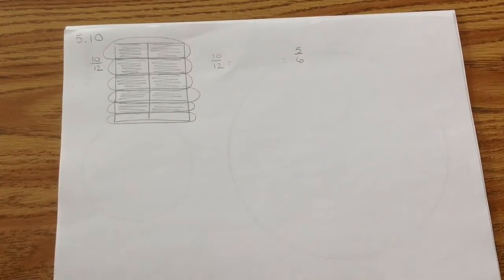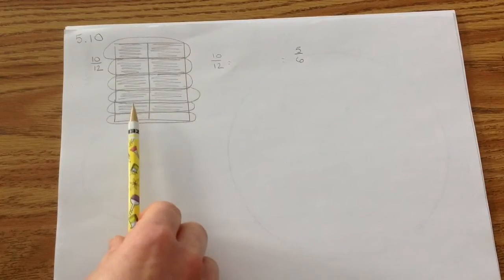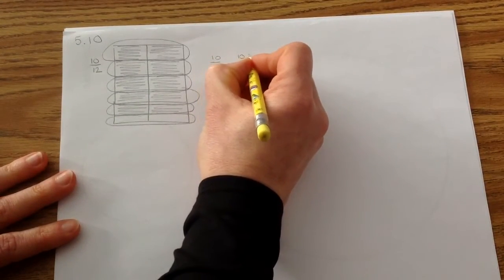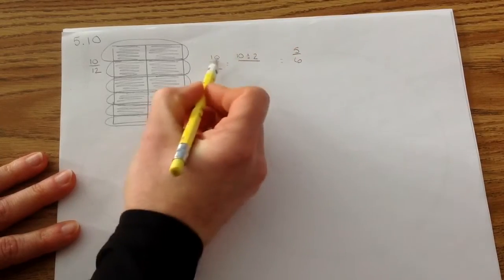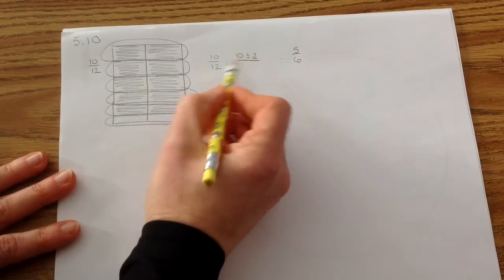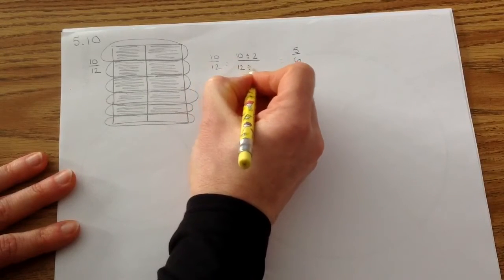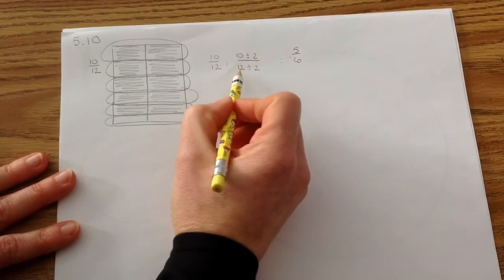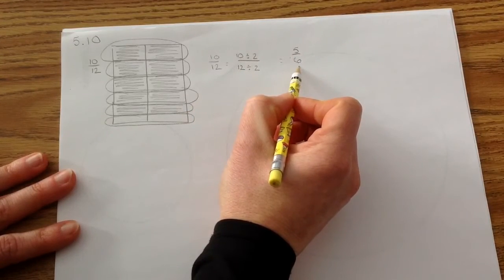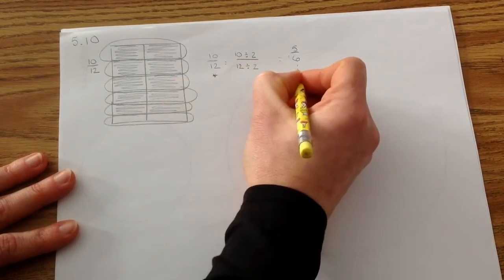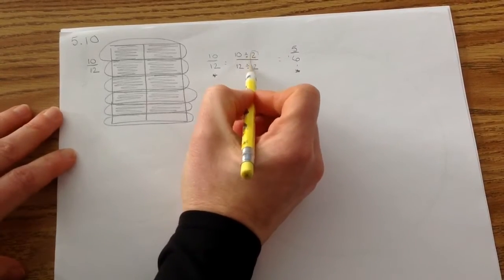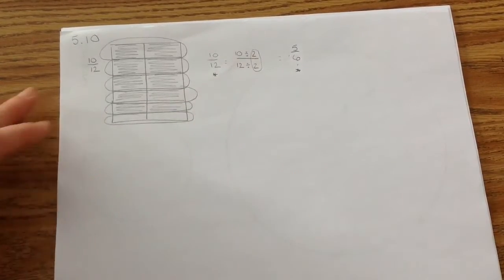So I have to ask myself, how did I get from 10 shaded pieces down to 5 shaded pieces? Well, I grouped them by 2. So that means I'm going to divide by 2. And 2 is a factor of 10. Is 2 also a factor of 12? Why, yes it is. 10 divided by 2, does that give me 5? Yep. 12 divided by 2, does that give me 6? Yep. So I have proven that 10/12 and 5/6 are equivalent because of the common factor 2. What I do to the top, I do to the bottom.